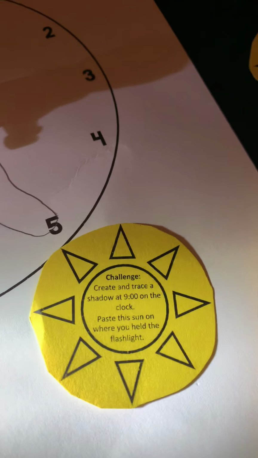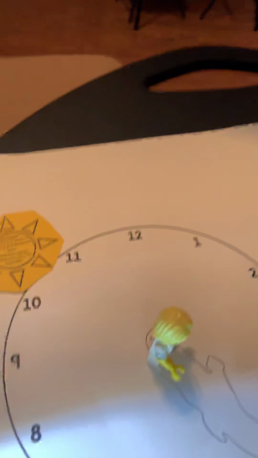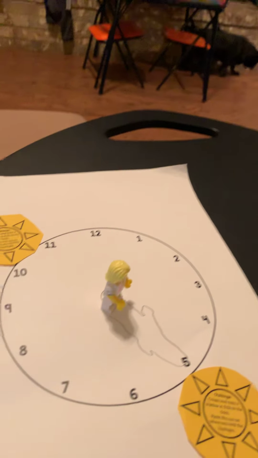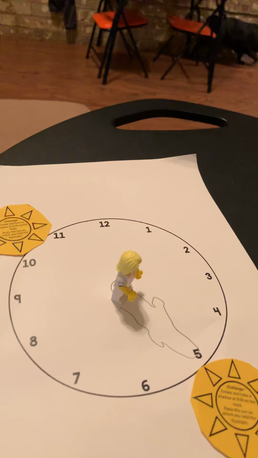Then, for my next one, I'm going to grab another one. Doesn't matter what order they do. And here's the thing. Once you show them how to do one, the kids should be able to do the rest by themselves, and you just go around and monitor and assist as needed. So create and trace a shadow at 9 on the clock. So I want the shadow to be at 9 o'clock.